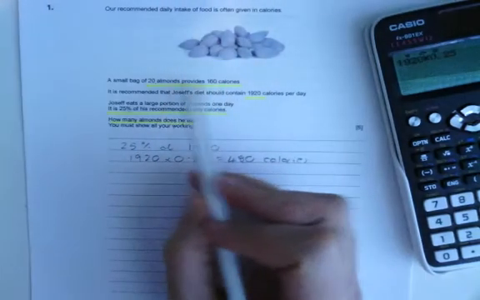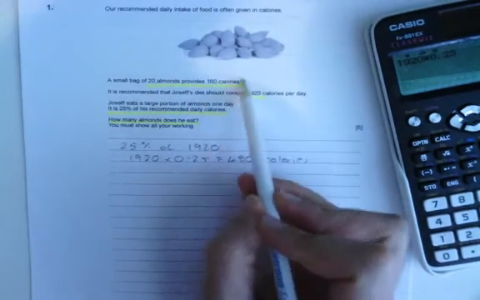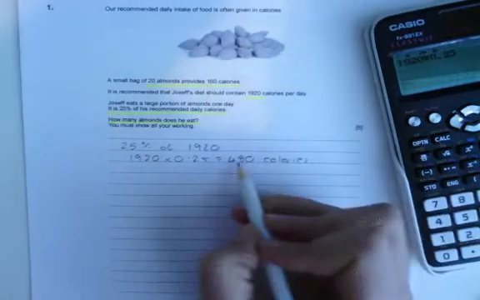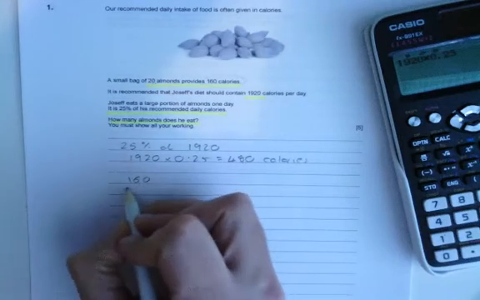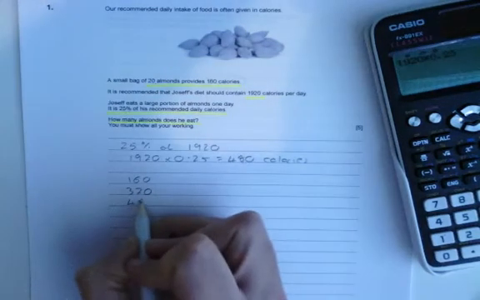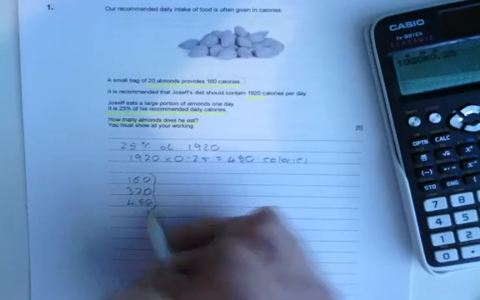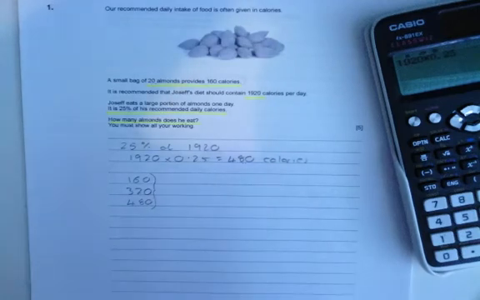Okay, so if I have 480 calories and I know that 160 calories equates to 20 almonds, let's just see if we might need to figure out what, say, one almond is worth, or let's see if we can divide this by 160. Let's see if we can get up to 480 using 160s. So 160 add 160 will be 320. Add another 160 is 480. So 3 lots of these is what he's eaten.